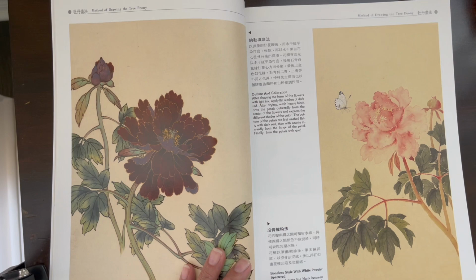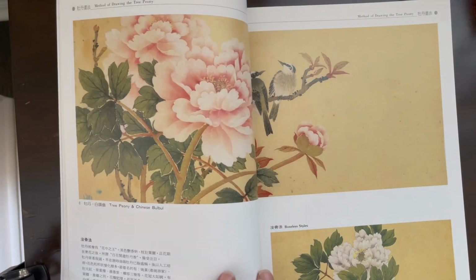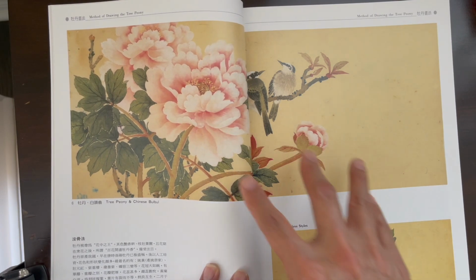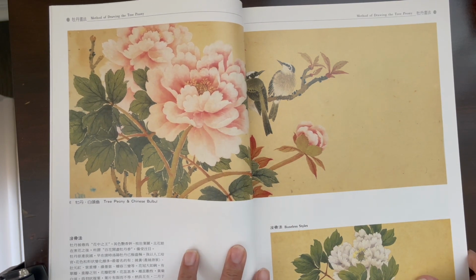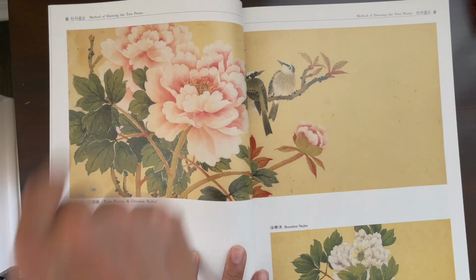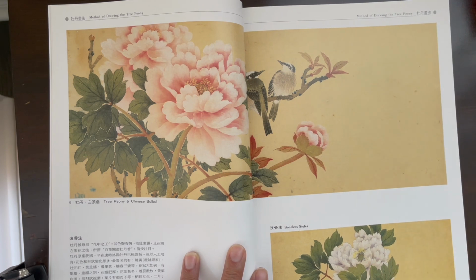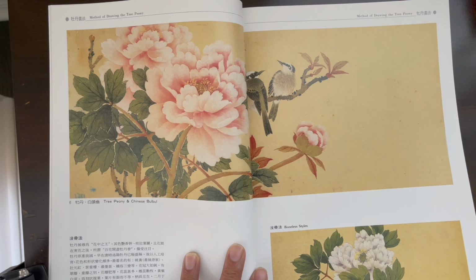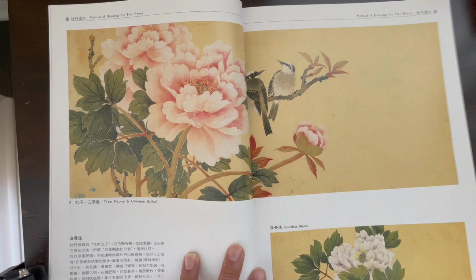Continuing on with the peony, a couple simpler compositions. A beautiful finished composition here with a couple birds perching on this peony composition that has two main flowers and a bud. And then this very simple single flower in the boneless style.